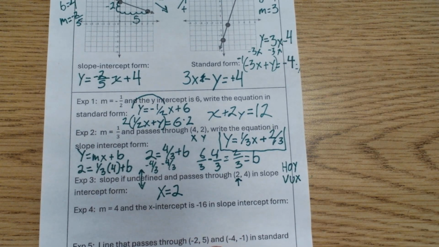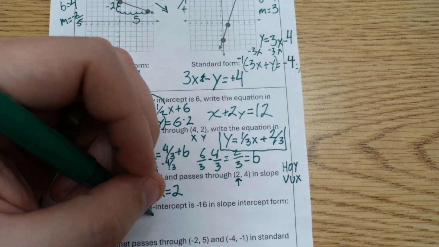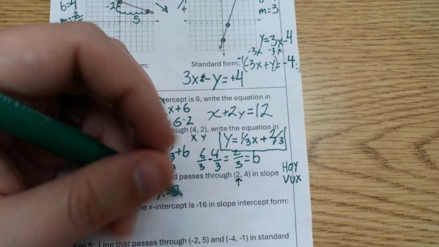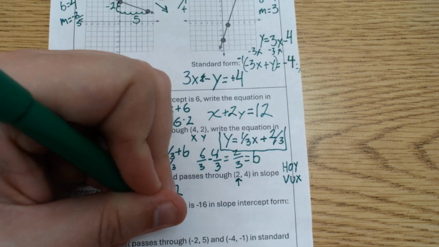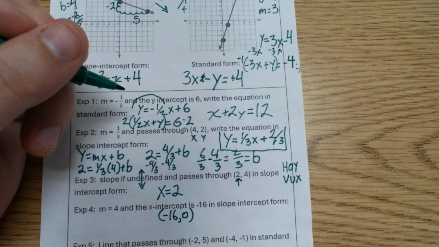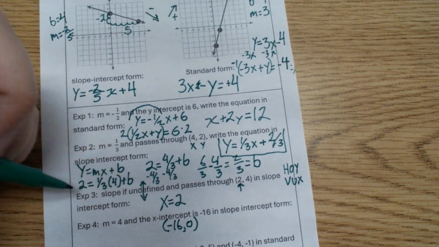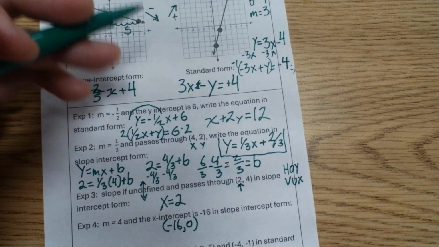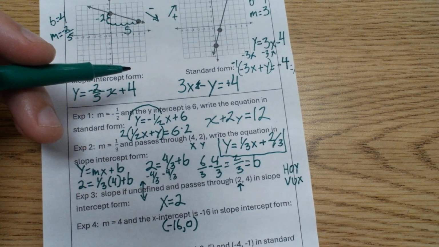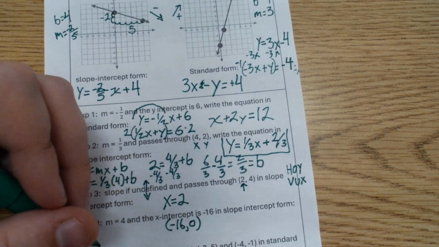On my next one, we have a slope of 4. The x-intercept is negative 16. So all that's doing is giving us where it intersects the x-axis, means x would be negative 16, the y value 0, and so that's just a point that we can use. And in order to do that, we could plug it in like we've done here, or we can use the point-slope form. This one I'll work out using the point-slope just so we see it.